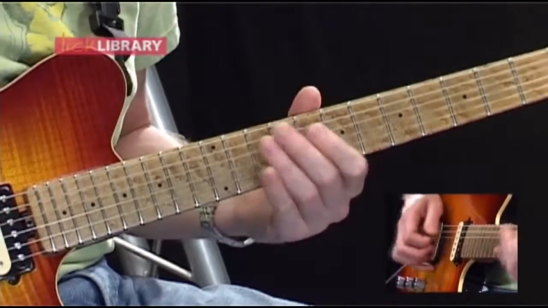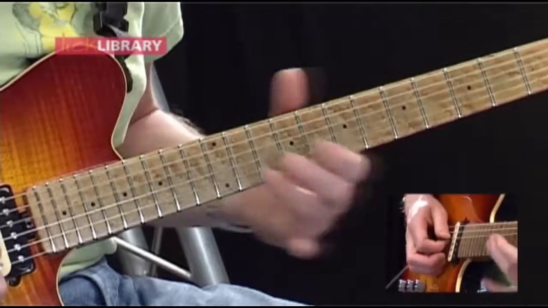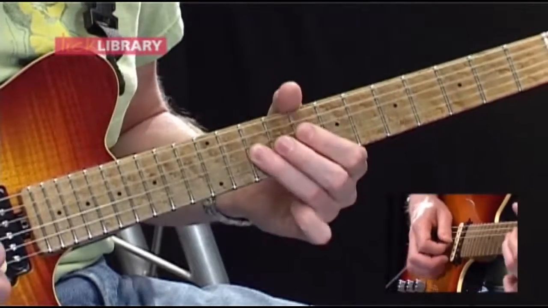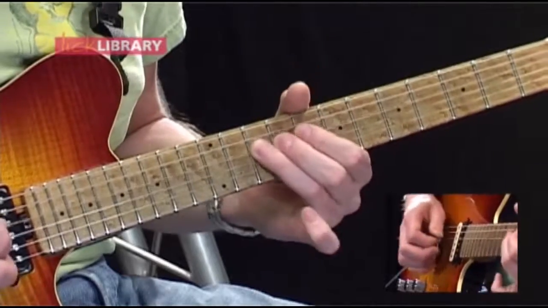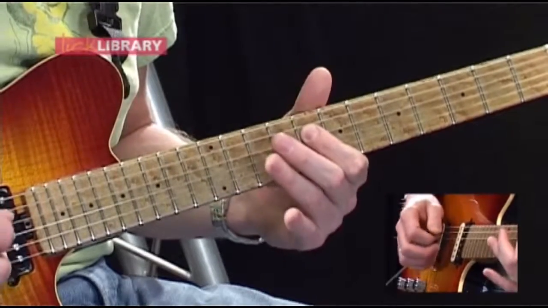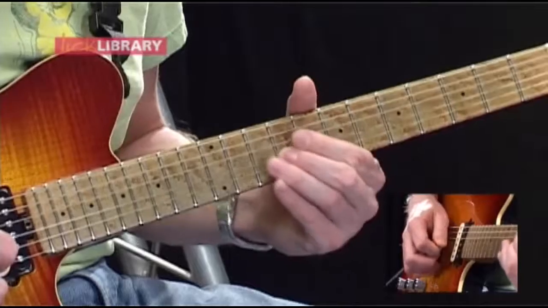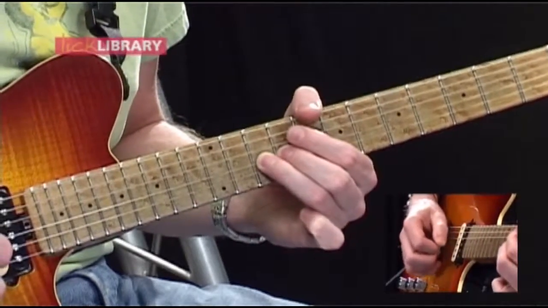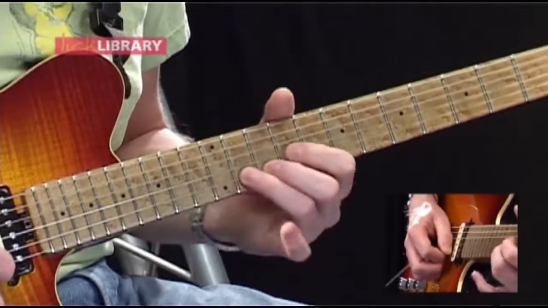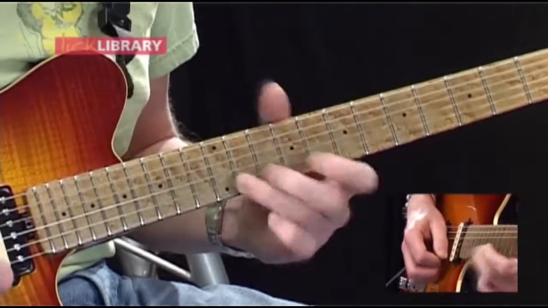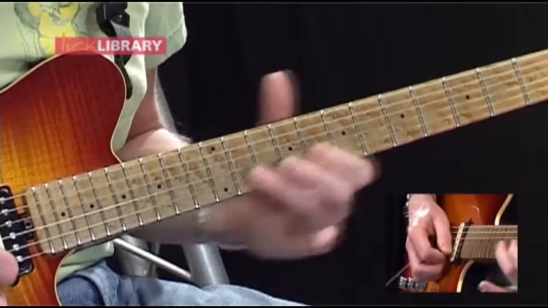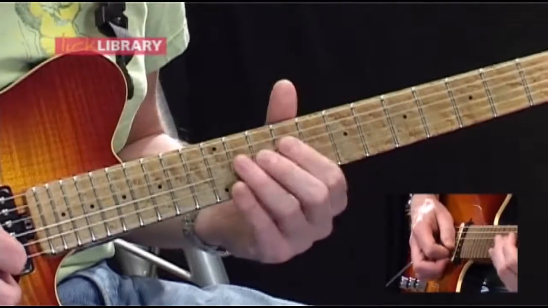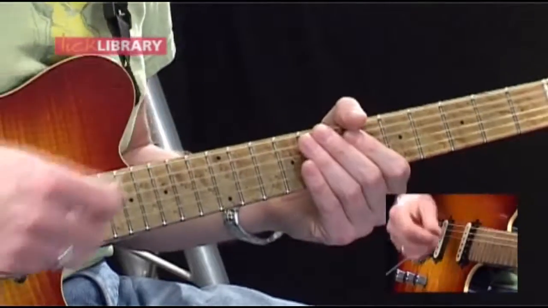Okay, so the notes are 8 to 10 on the D, 9 on the G, then 10, 9 on the G, 10, 8 on the D string, and then 9, 10 on the B, on the G, and then 8, 11 on the B, and then 8 on the top E, and then 11, 8 on the B, 10 on the G, and then we sequence down.